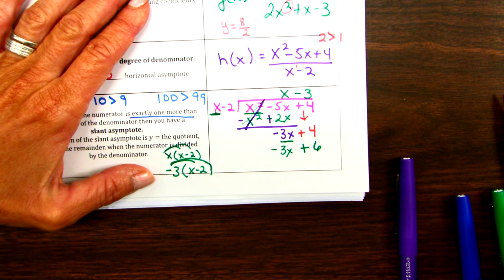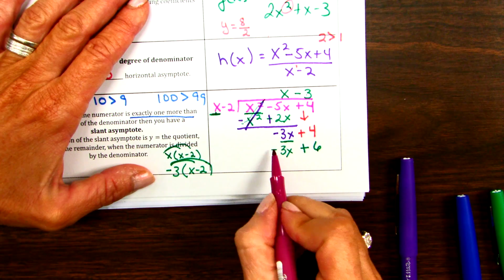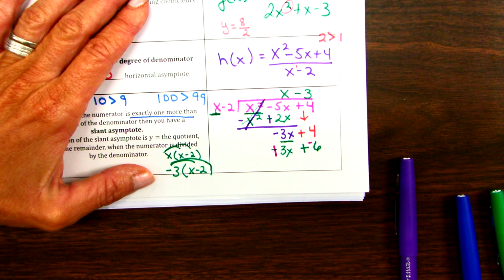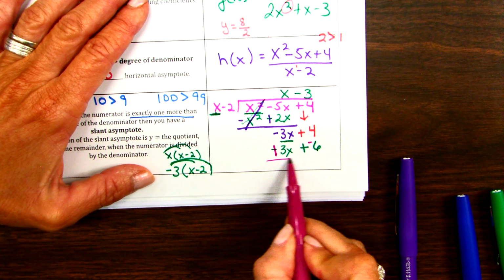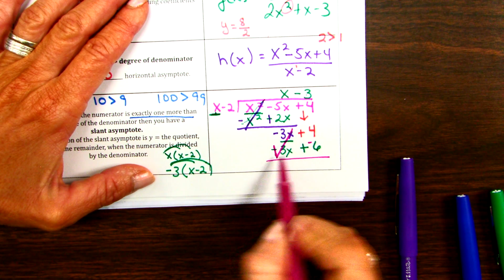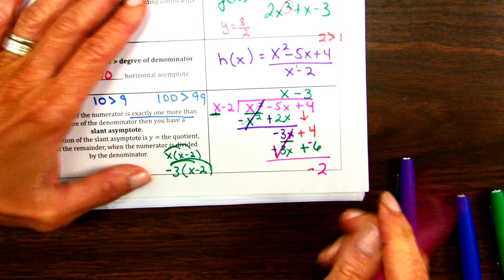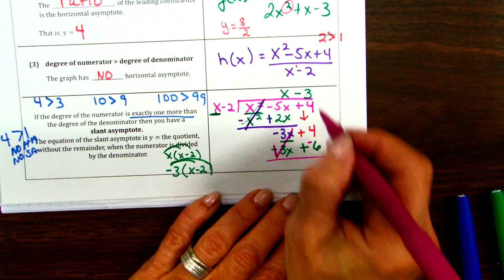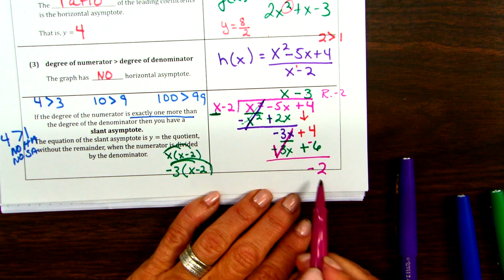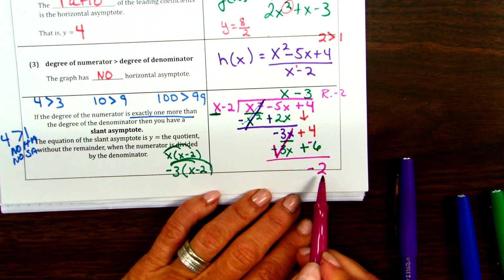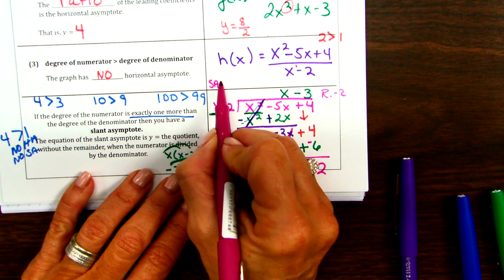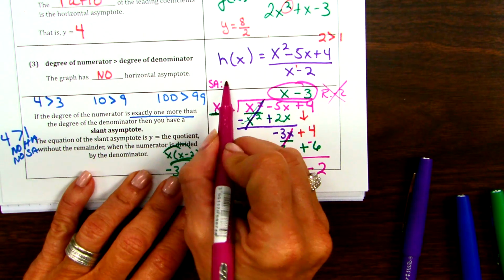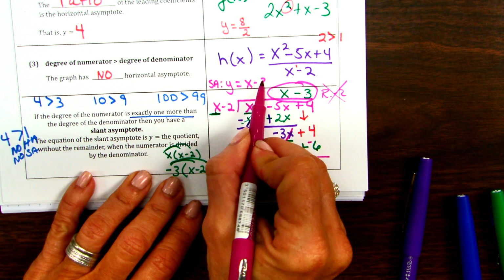Here's that step I was just talking to Gio about. If you're negative, you become positive. If you're positive, you become negative. And that's where the colors kind of help. You can see the changes I made. So those guys cancel, and I'm left with negative 2. Now, that's technically a remainder, okay? But we don't care about the remainder for a slant asymptote. The slant asymptote is a line minus the remainder. So it's just y equals x minus 3.